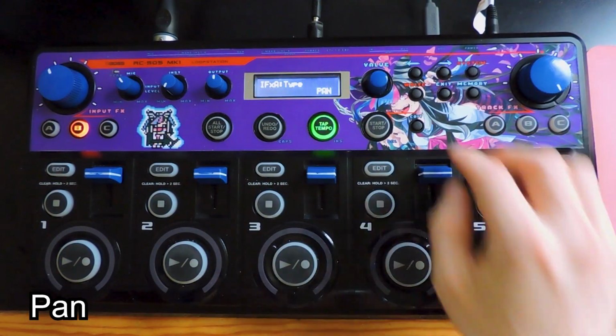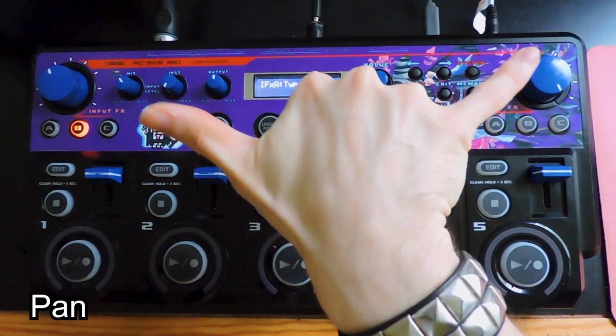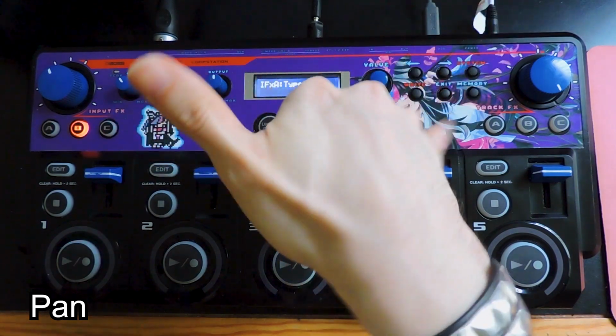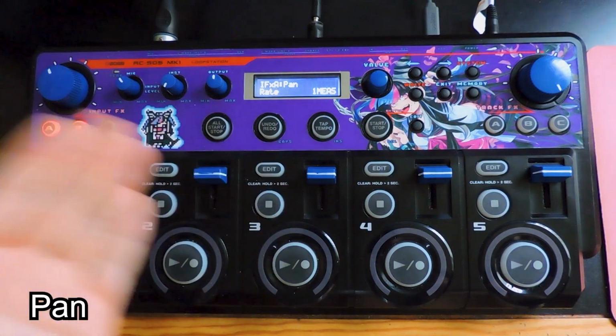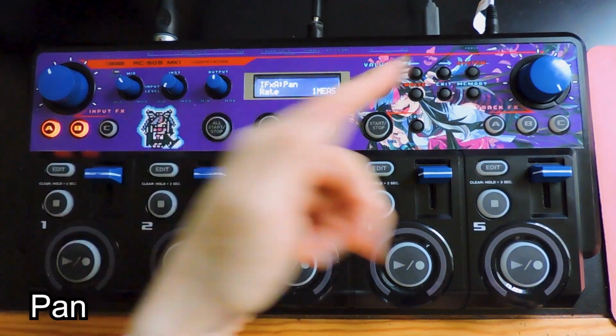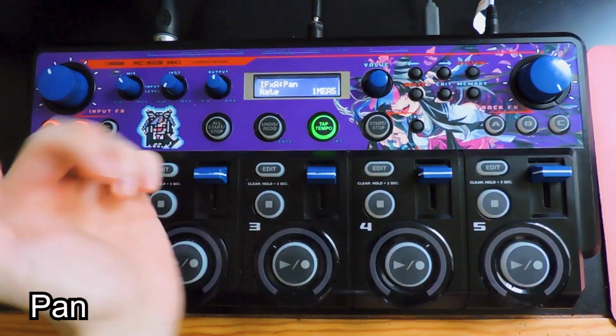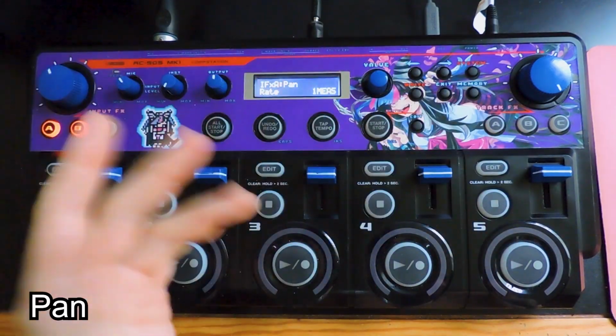Pan is super, super simple. We have 2 audio channels. We have the left channel and we have the right channel. What that ends up sounding like is, if you're wearing headphones, this is probably sounding really weird to you, but it's panning my voice back and forth between the 2 channels.